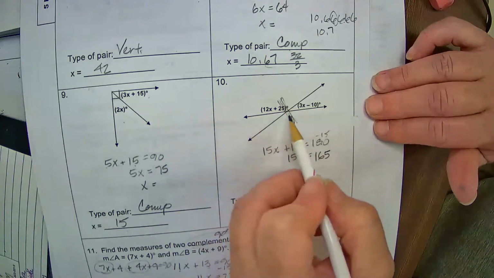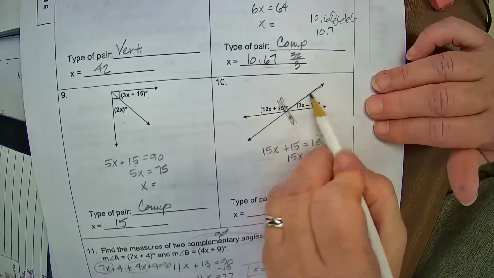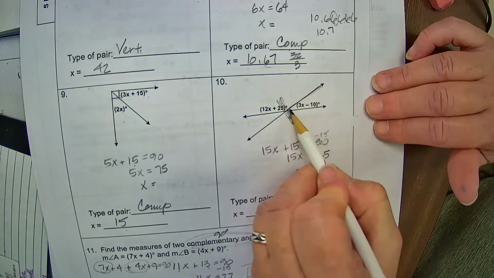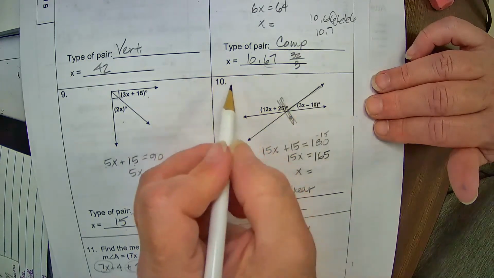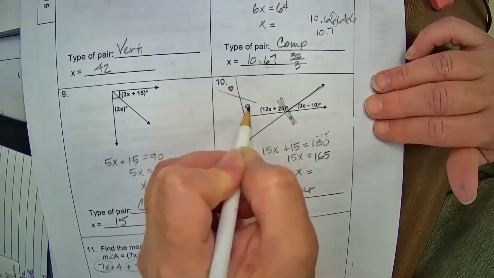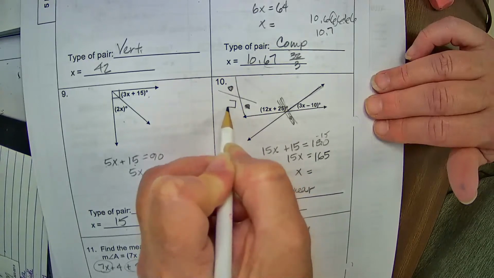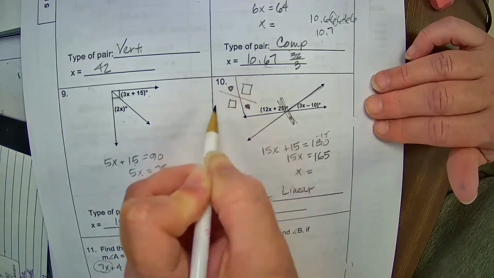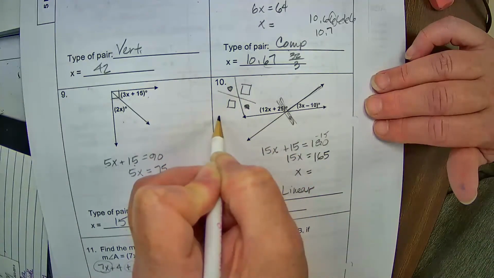Okay. This one, they're sharing this side. Okay, they have one shared side. Vertical, they only touch at the vertex. It's like here and here, or here and here. So those are vertical. Where do they touch again?